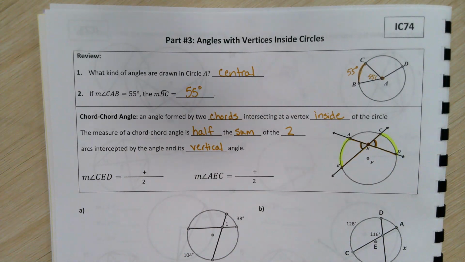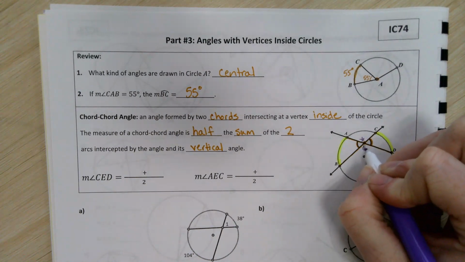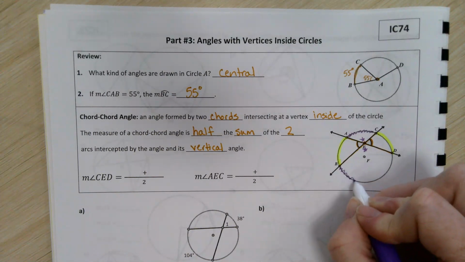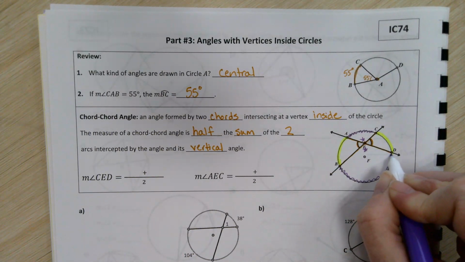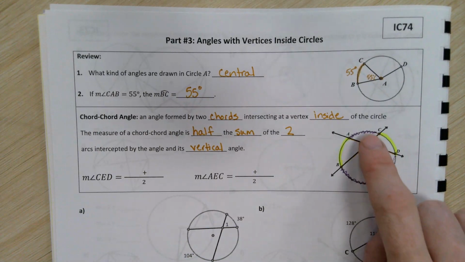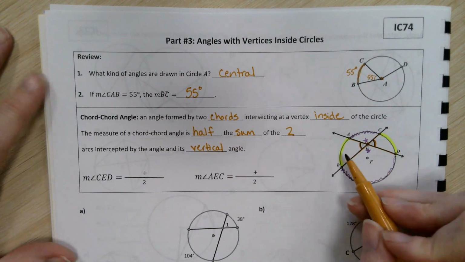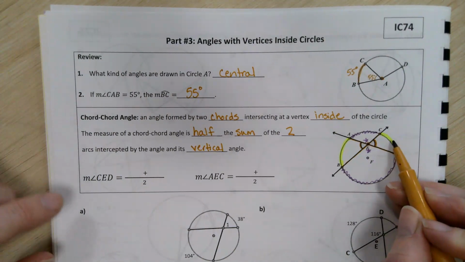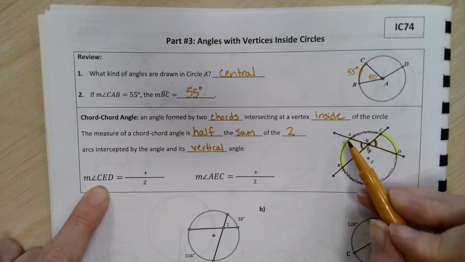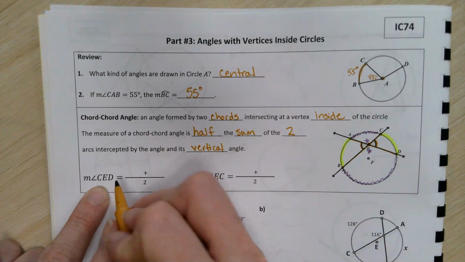That's not super apparent for those two arcs, but if we looked at these other vertical angles, which are still chord-chord angles, arc AC is definitely smaller than this arc down here between B and D, but these angles need to match. So we can't just focus on a single arc when we're dealing with chord-chord angles. We need to think about both. And what ends up happening if we're looking for the measure of angle CED or AEB is that we need to add these arcs together.